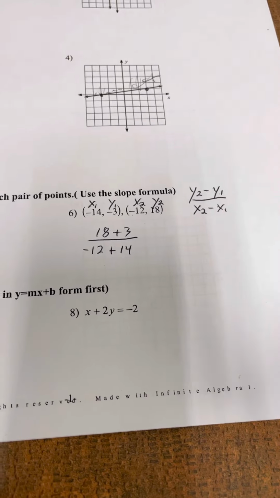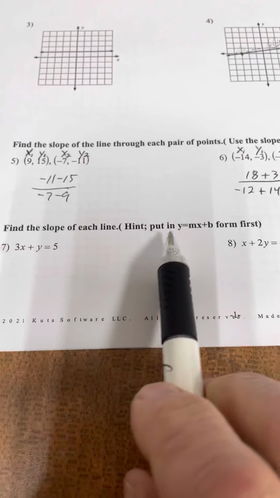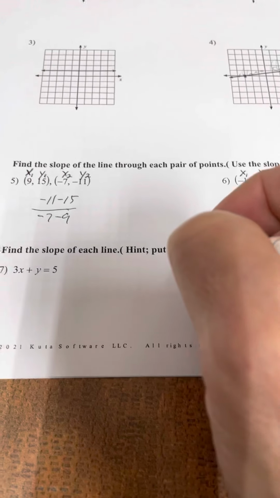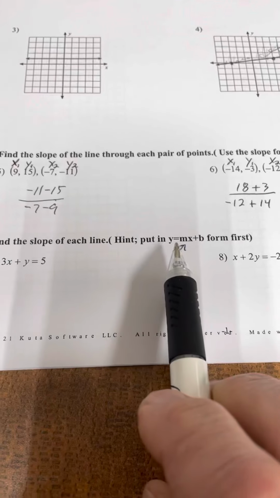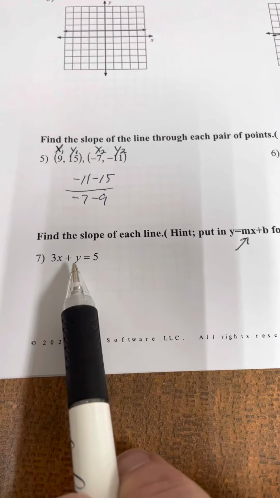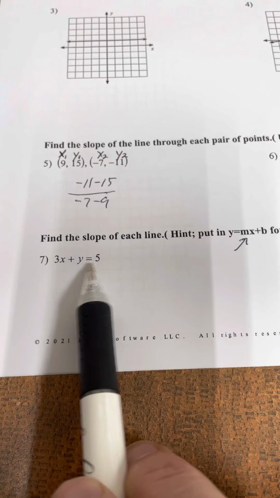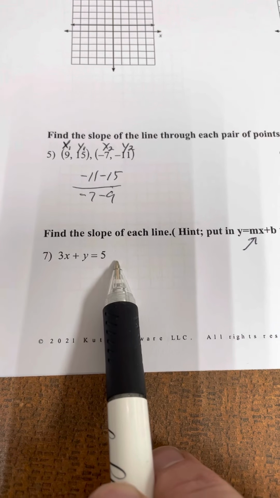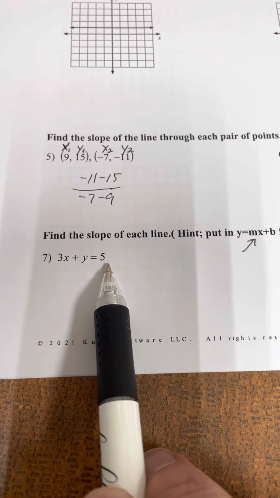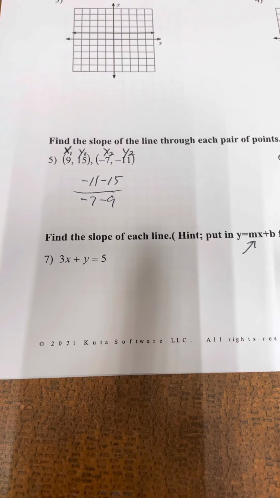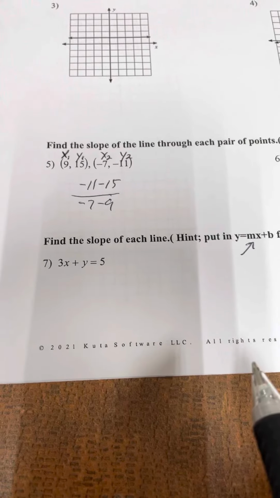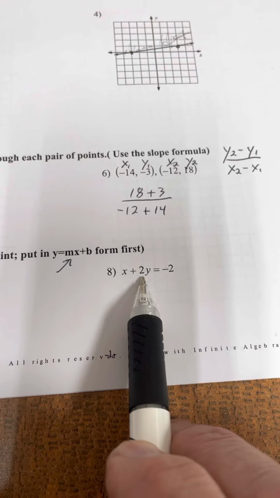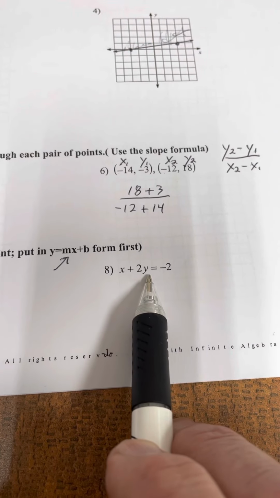All right. Find the slope of each line, and we have a hint: y equals mx plus b form first. This is where the slope is. So you've got to put this in slope-intercept form. So what you want to do with this one is subtract 3x from both sides, and then you'll be able to quickly see your slope. This one, you're going to want to subtract x from both sides and then divide everything by 2 because you have this 2 times y.